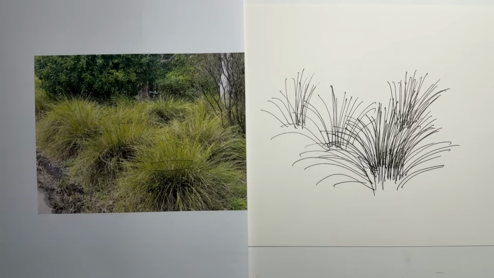There are two problems with clumping grasses. The first is that there's so much detail, there are so many of these spiky prongs coming out of these things that we become overwhelmed. The second problem is what we know about them.